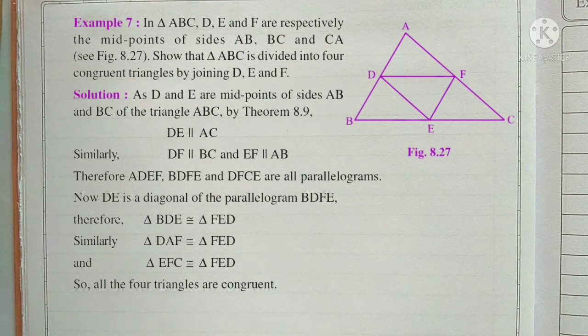As you see the figure mentioned, for side AB, D is the midpoint, for side BC, E is the midpoint, and for side AC, F is the midpoint. Is it clear? So the triangle ABC is divided into 4 congruent triangles: ADF, BDE, DEF, and FEC. We need to prove these 4 triangles are congruent.